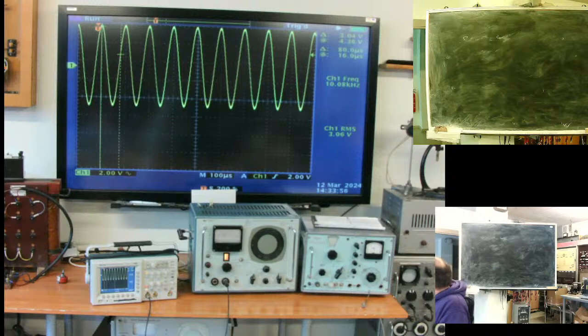So, what do I have today? I have a generator of signal. Very good generator. The generator is guaranteed to have distortion less than 1 in 1,000. It's a good generator, and I attached it to my nice digital scope. Frequency of signal is 10 kilohertz, 3 volts RMS.